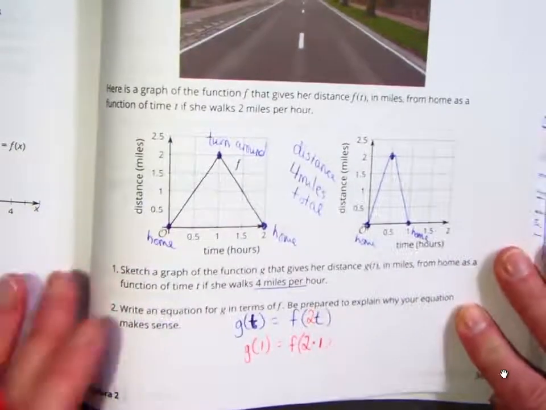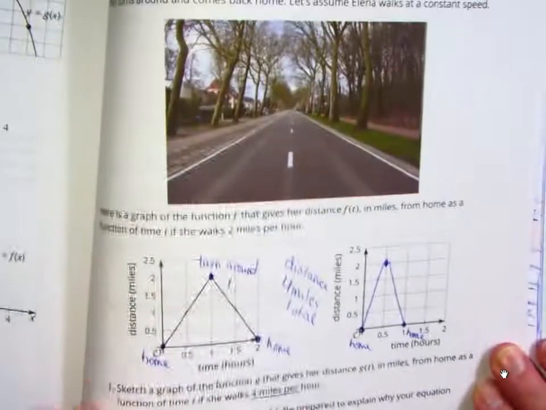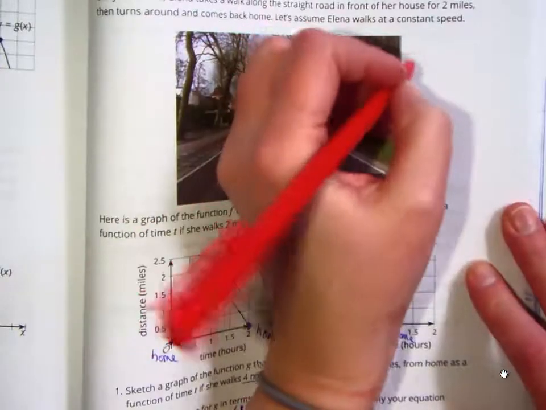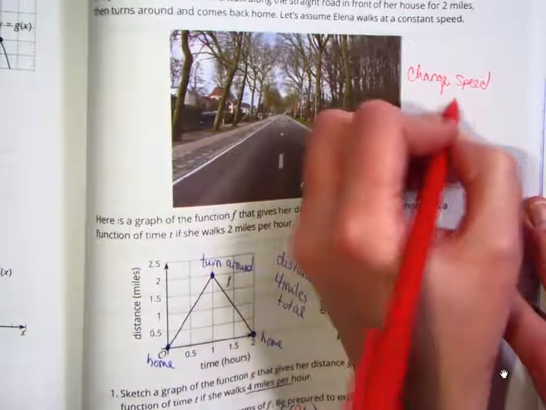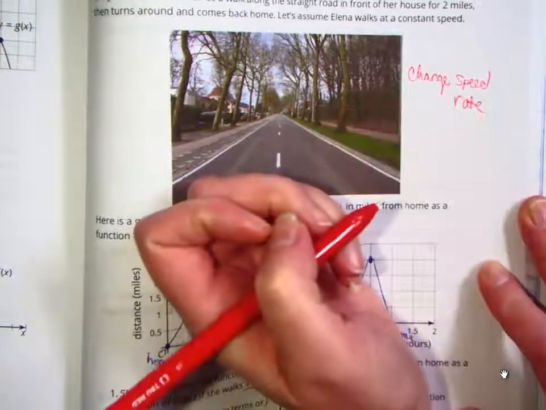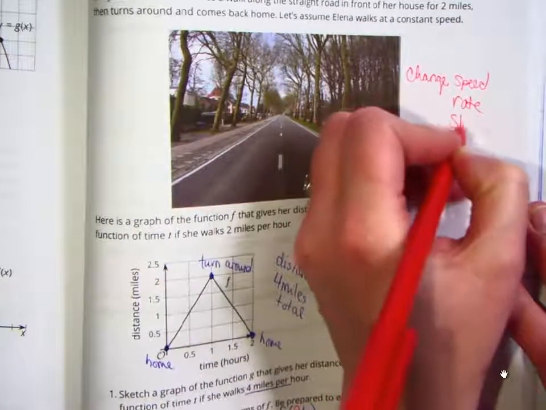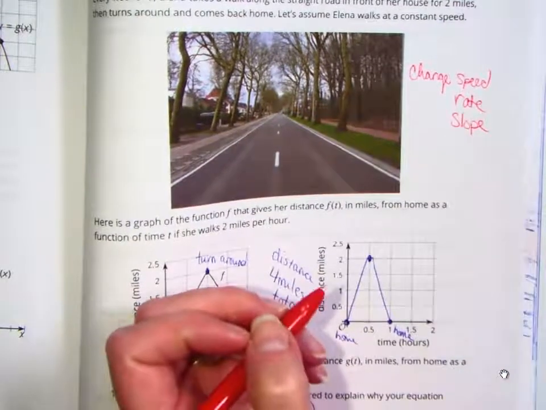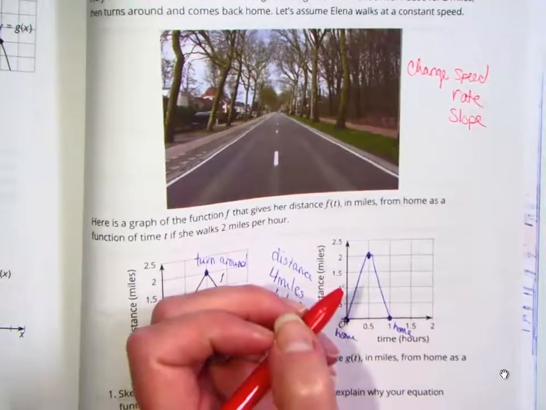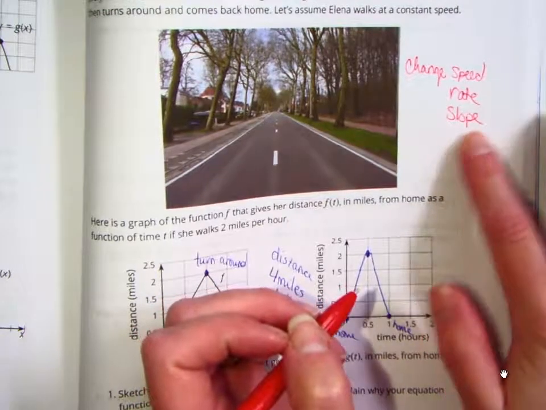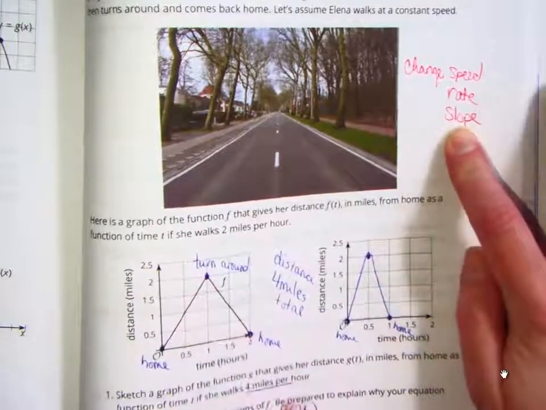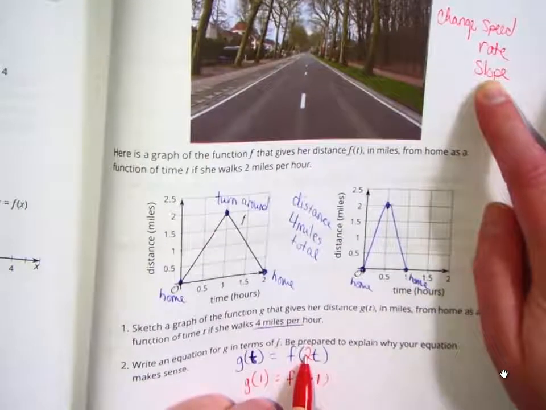So we had some important ideas here that when we see a change in our inputs, we're going to see a change in the speed that something happens, in the rate that something happens, in the slope of the graph, and we want to be able to explain that change, especially the change in the slope, is what's going to change that multiplier out in front.